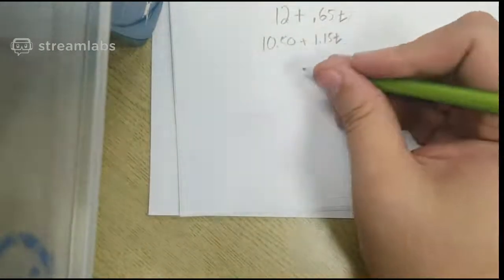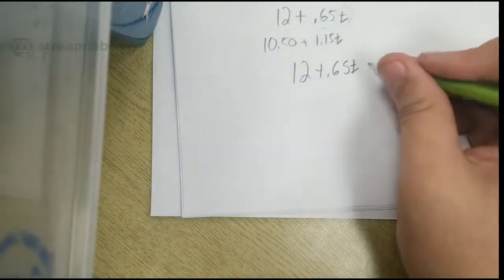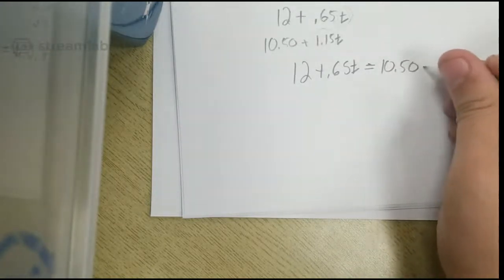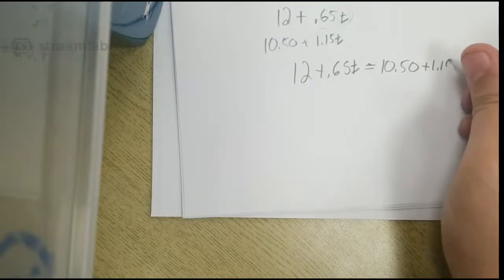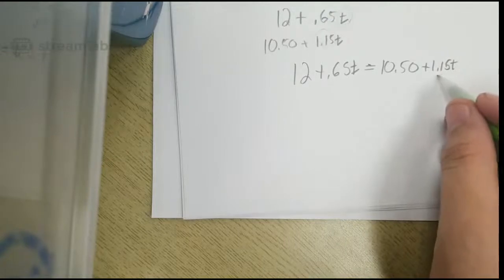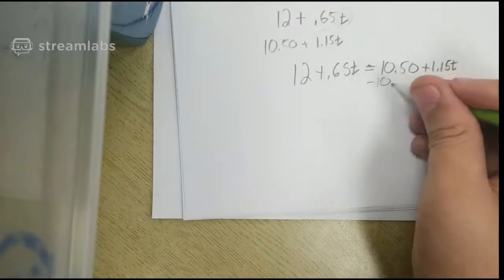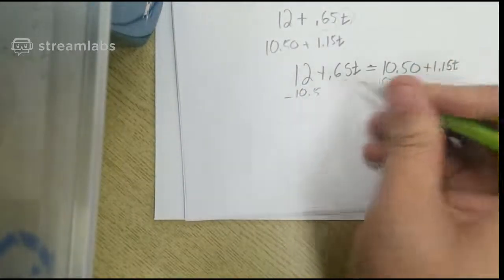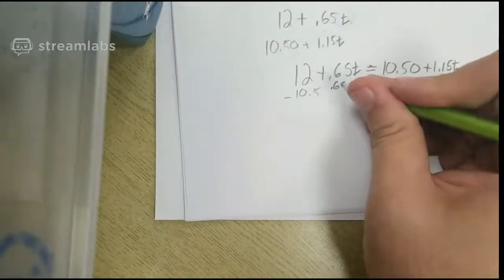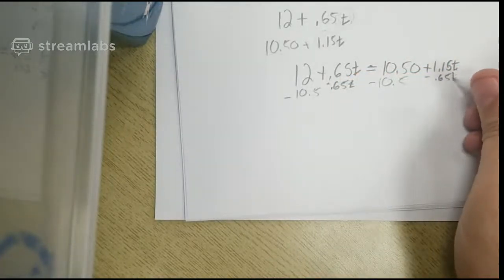When you have them same, you're going to do 12 plus 0.65t equals, and we're going to set them equal to each other because they're the same. We want to see when they're the same price. Equals 10.50 plus 1.15t. So let's do some math. I'm going to do it quickly. Minus 10.5, minus 10.5. Again, I like moving the smaller t over, so the 0.65t here. That's a minus. Minus 0.65t.